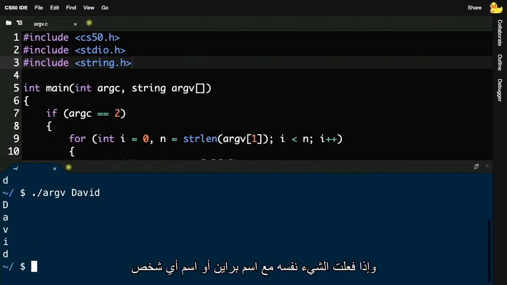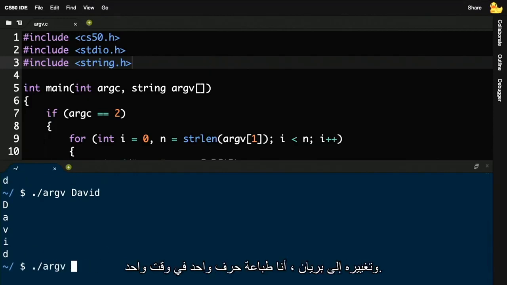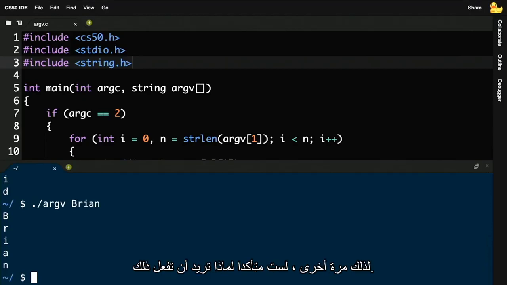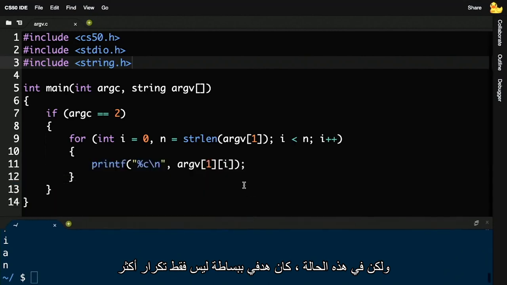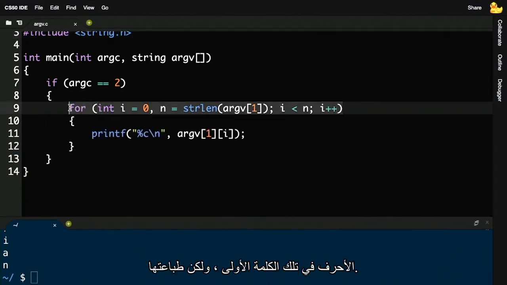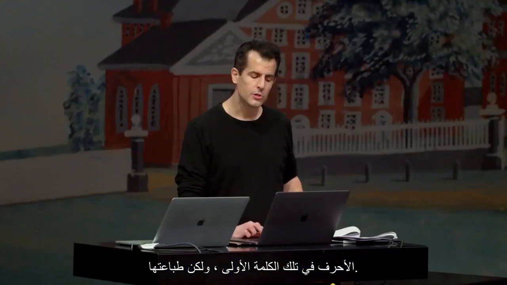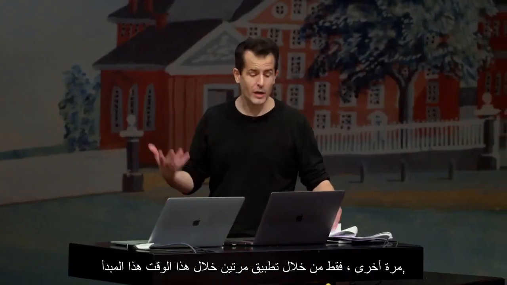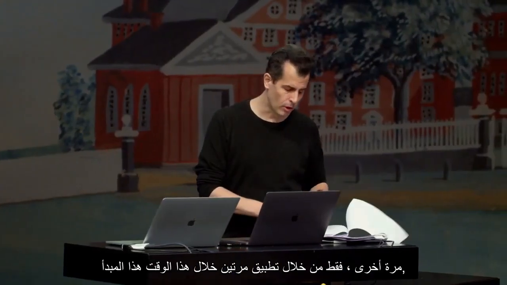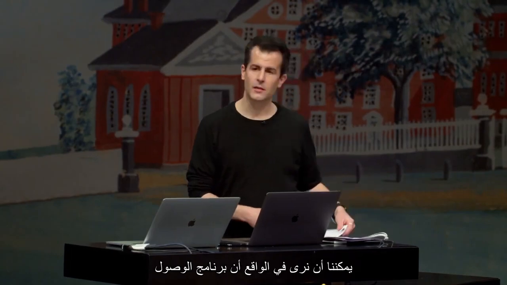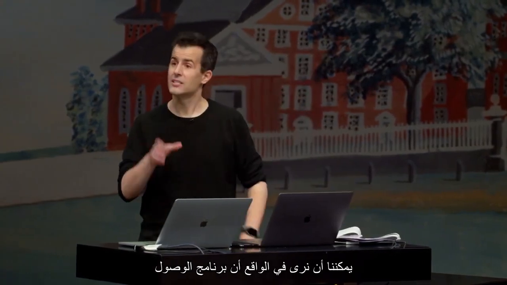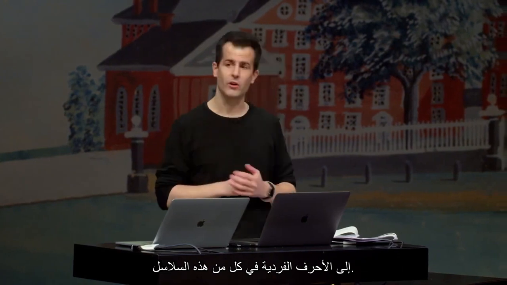And if I do the same with Brian's name or anyone's name and change it to Brian, I'm printing one character at a time. So again, I'm not sure why you would want to do that. But in this case, my goal simply was to not only iterate over the characters in that first word, but print them out. So again, just by applying twice over this time this principle, can we actually see that a program has access to the individual characters in each of these strings.